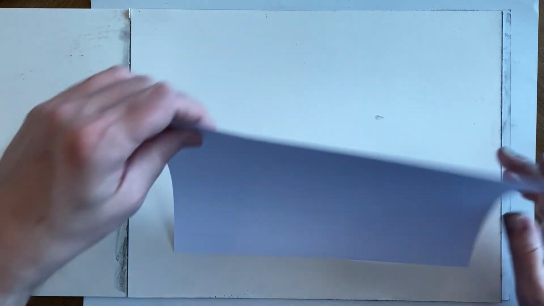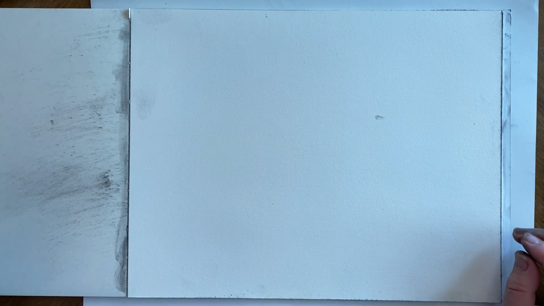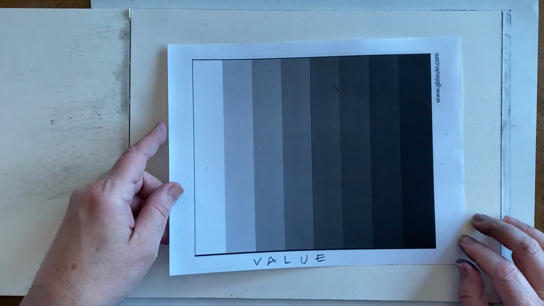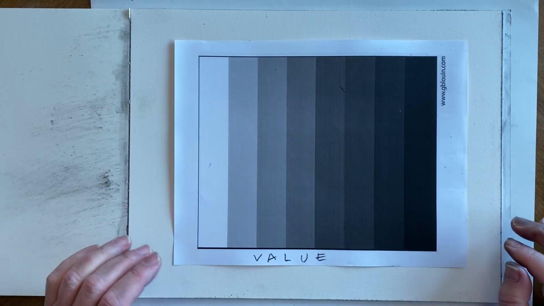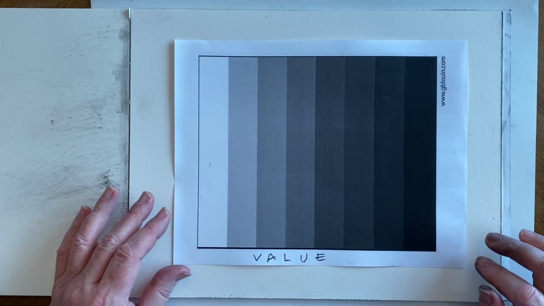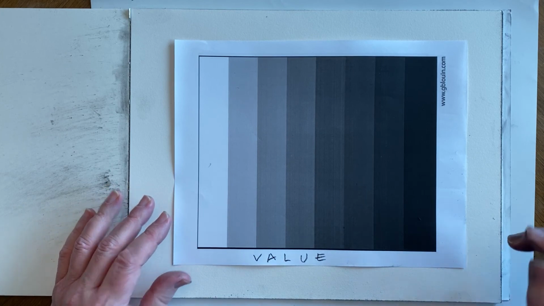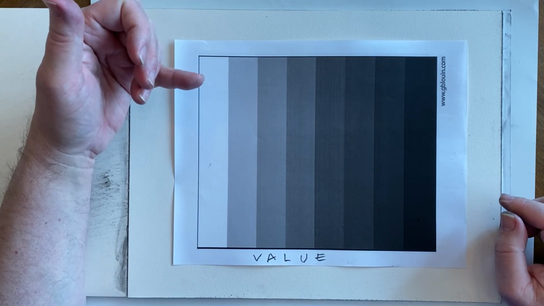Okay, so now we're going to go from drawing with line to drawing full on with tone. When I talk about value in this class, I'm not talking about how much money art sells for. I'm talking about this range of tones.